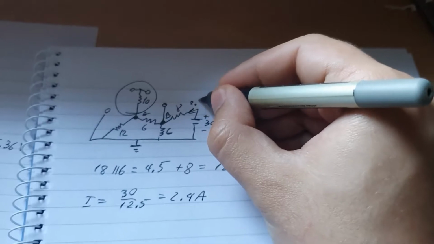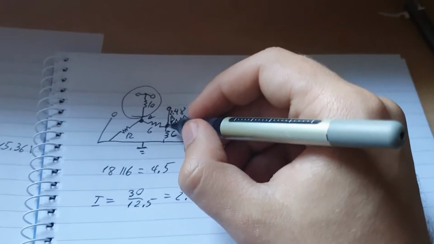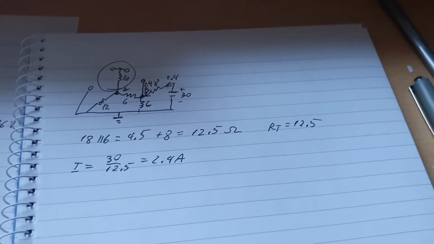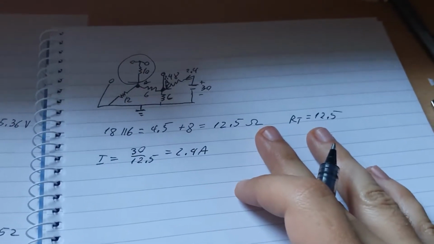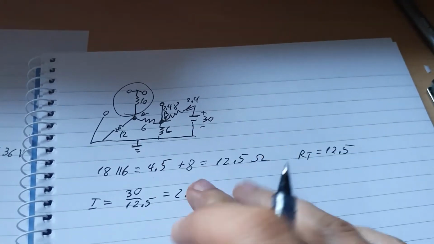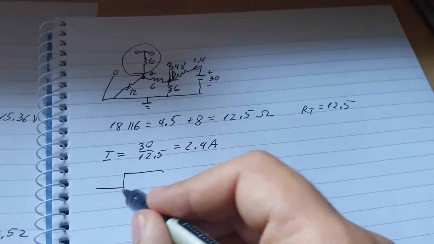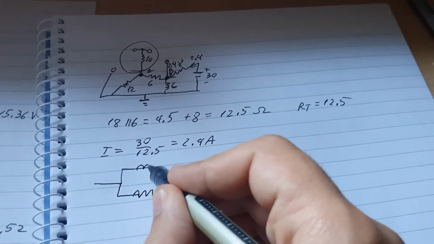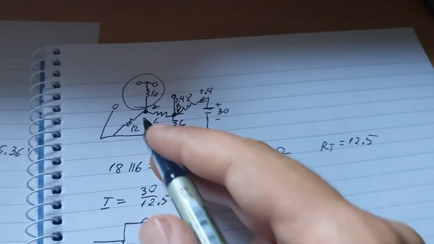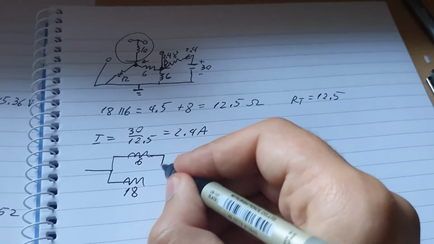So this 2.4 going that way, and now they will split there, and when they split we can do the same that we did before. Actually, you can just do this one, and then we'll have these two together in series, so they'll be like 18, and this one will be 6.